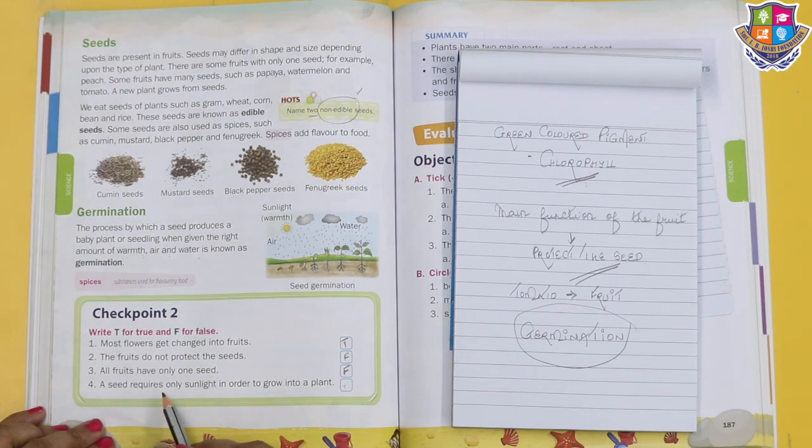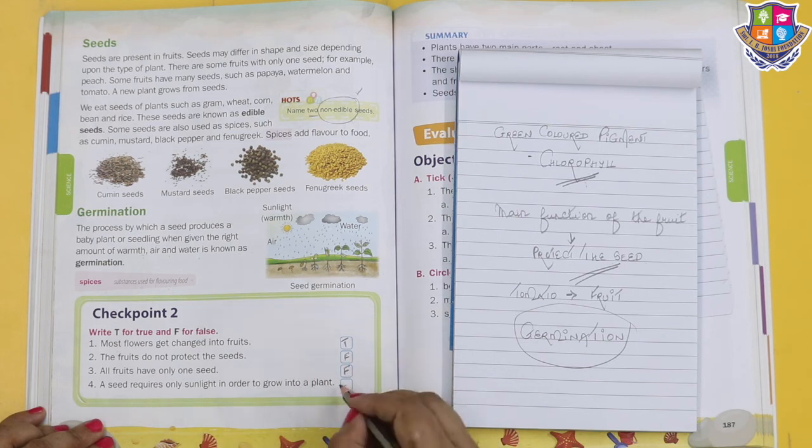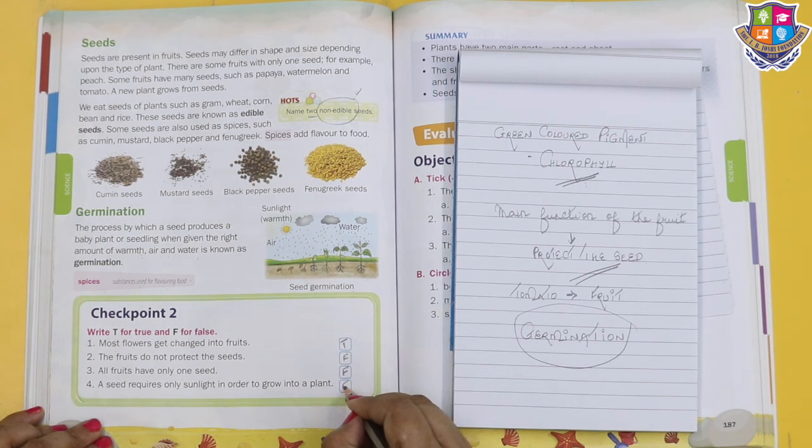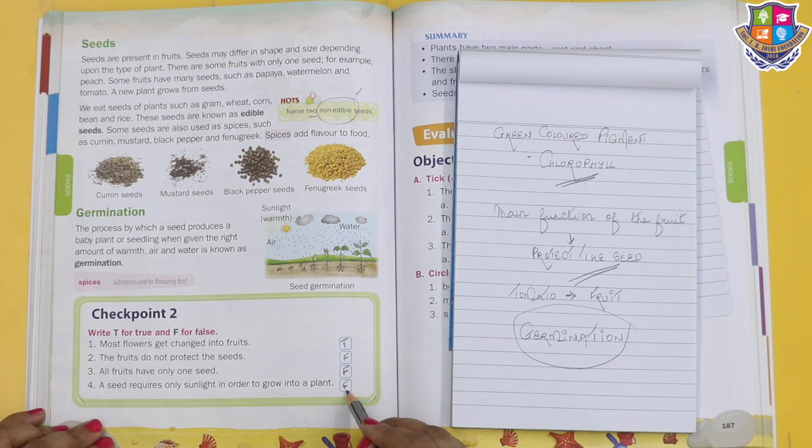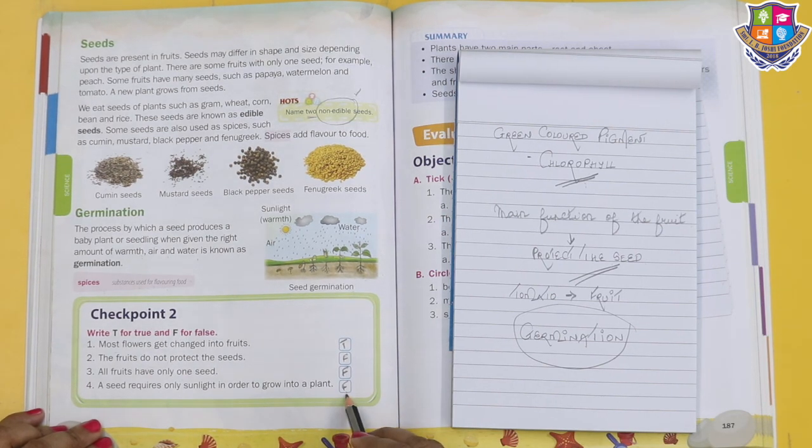A seed requires only sunlight in order to grow into a plant. Now that is also again a false. Did you get it? Okay.